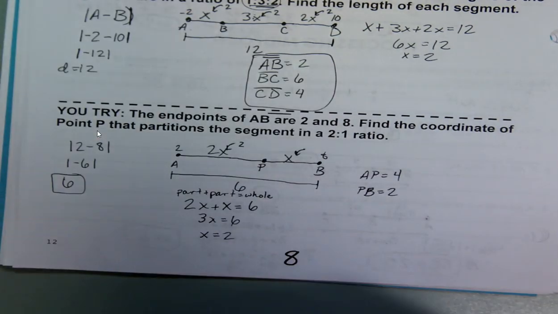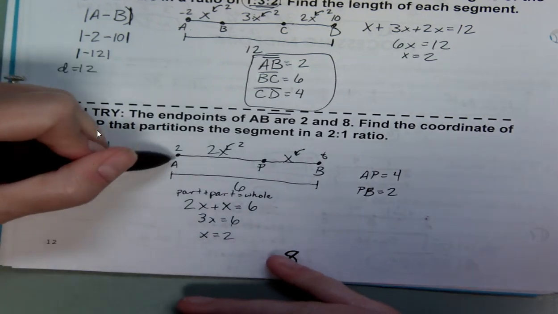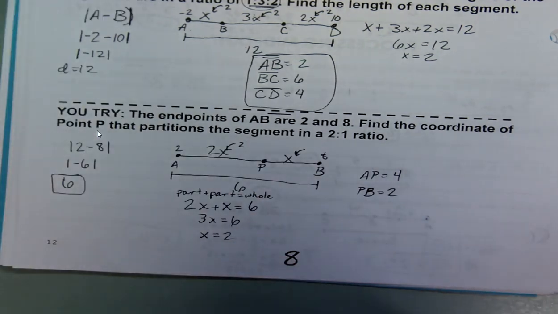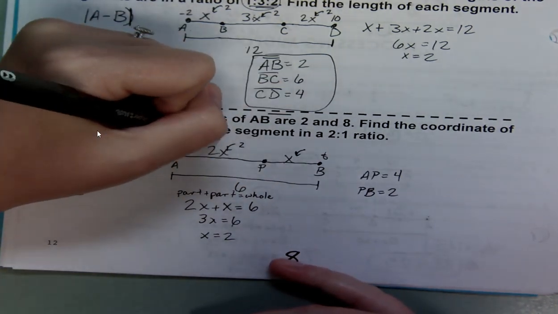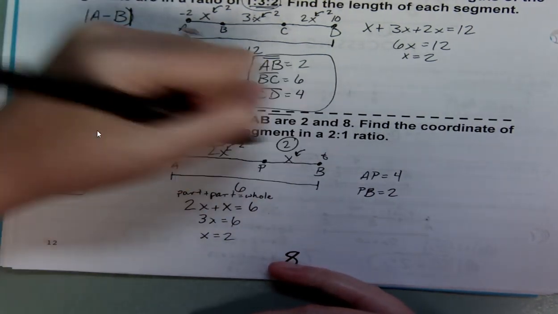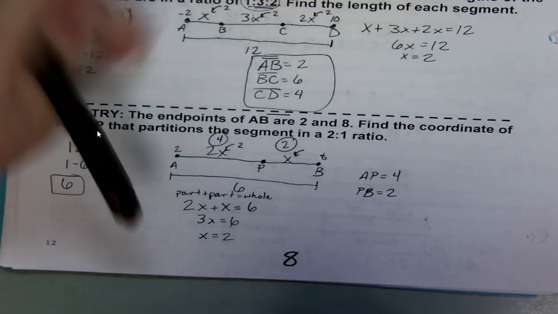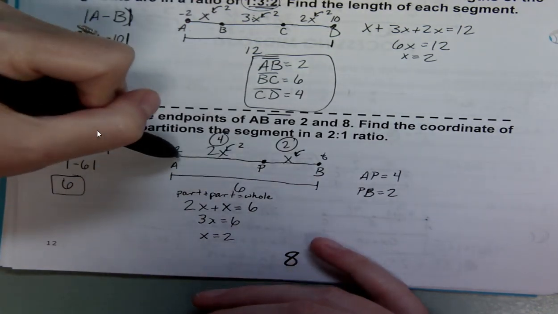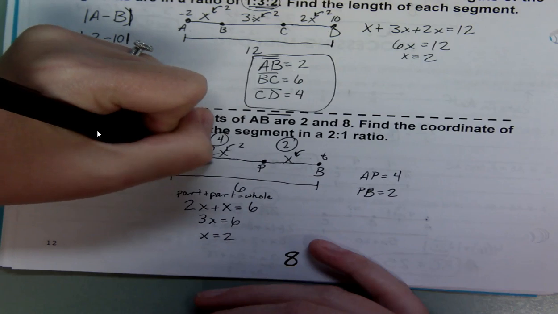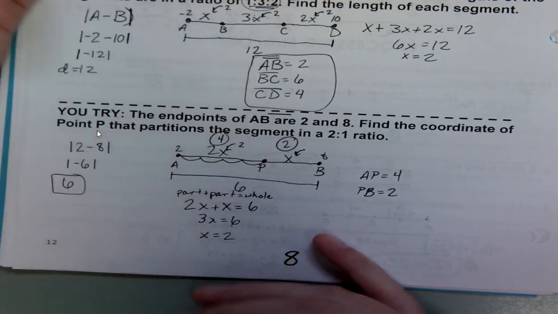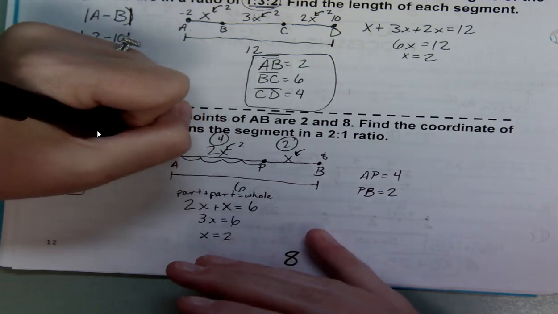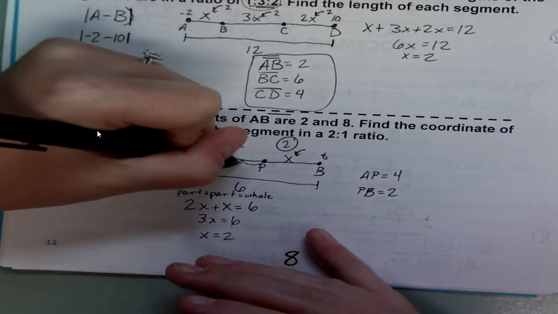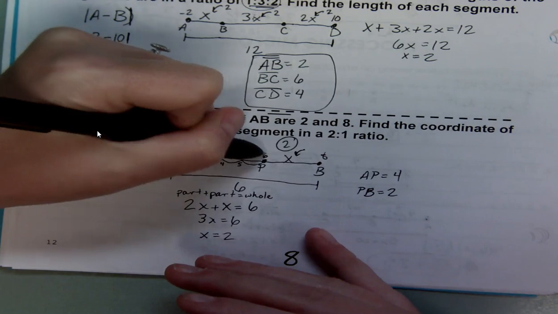But this is asking, what is point P? So find point P. A is at 2, B is at 8. The length of this is 4 units long. This is 2 units long. So we can go either way. We can start at 2 and count 4: 2, 3, 4, 5, 6.